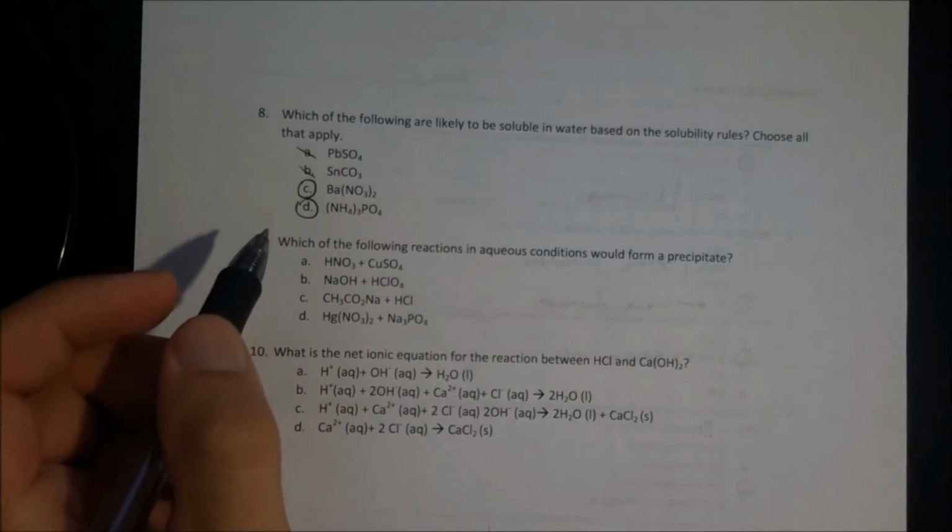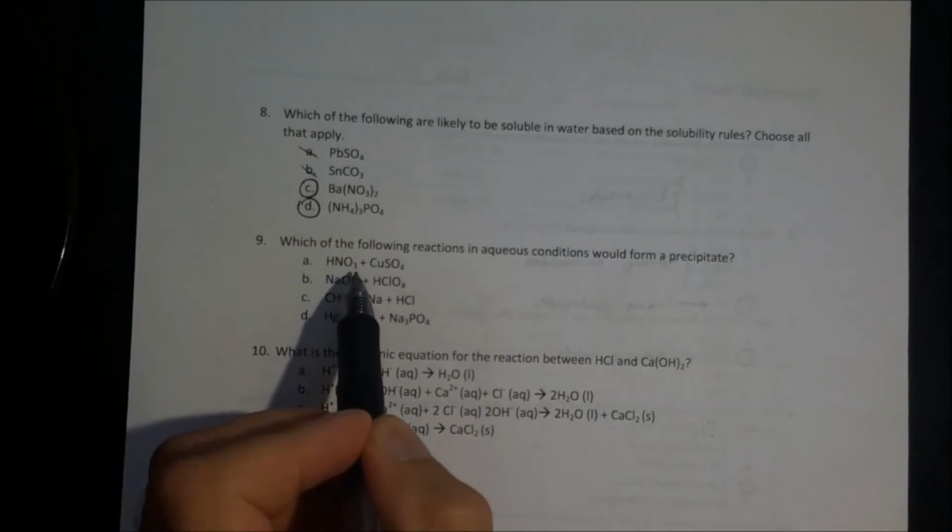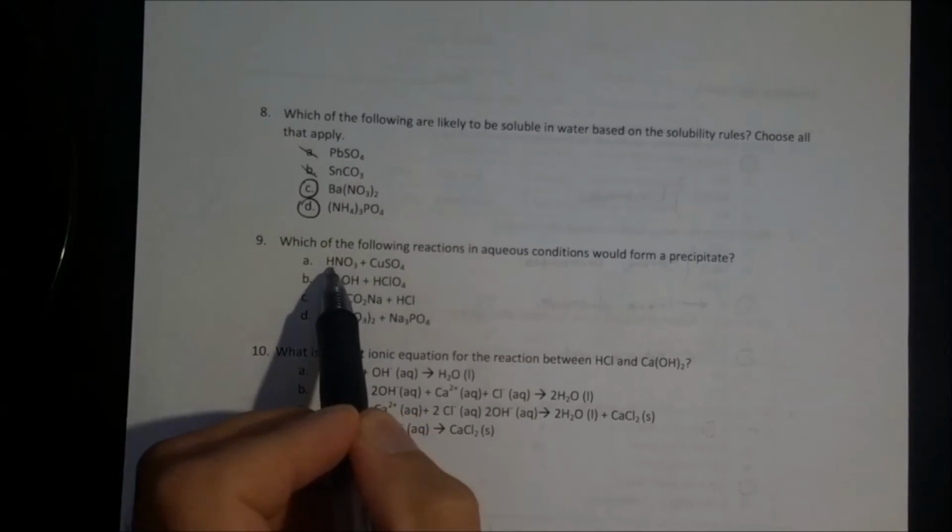Now, for number 9, which of the following reactions in aqueous conditions would form a precipitate? For these, you would need to write out the double displacement reactions for each of these and see if you make an insoluble product. Or you could just recognize that when you're writing a double displacement reaction, you're just switching partners. So you might even be able to go like this.